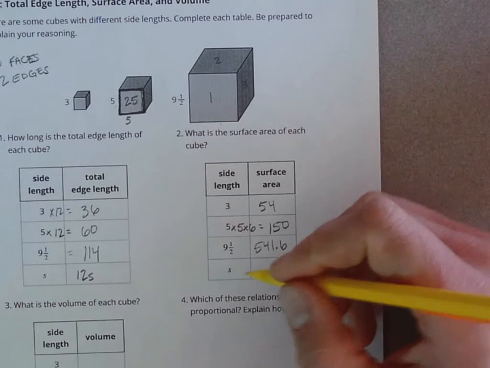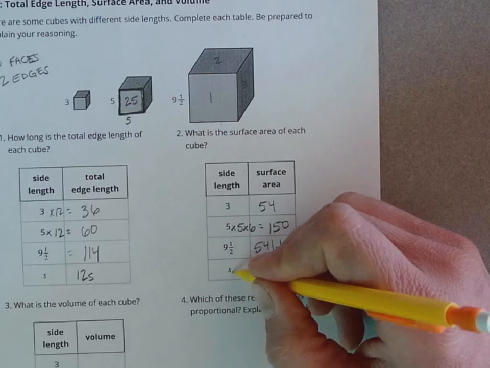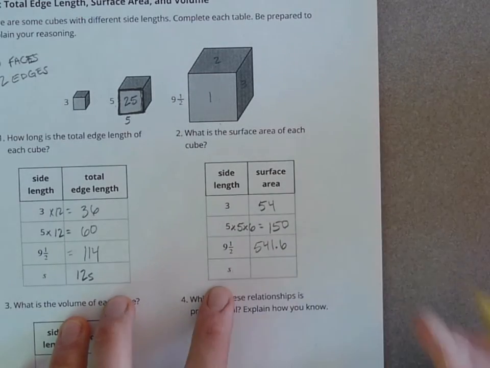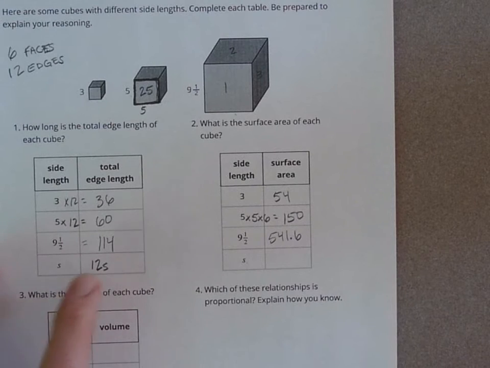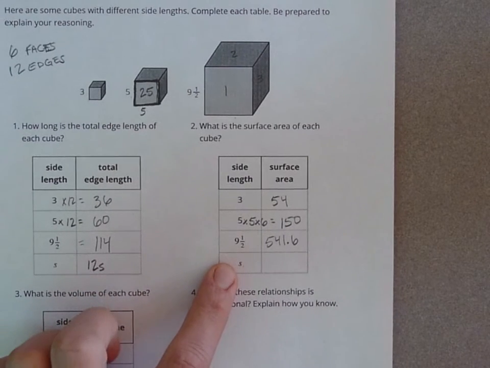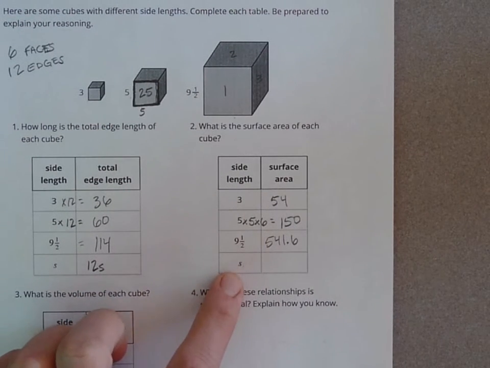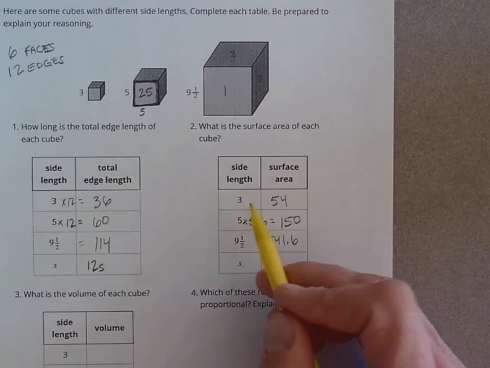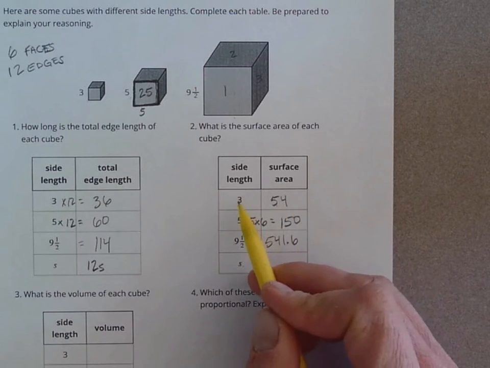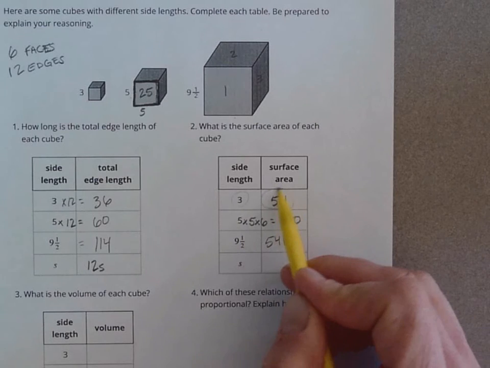All right, so now we need to know, if I'm given a side length, what do I have to do to that side length to find surface area? So just like this one over here, if I was given a side length here, all I had to do is multiply by 12, but what do I have to do to the side length here in order to find the surface area? What do I do, JJ? Multiply it by 44. Not quite. I mean, I don't think 3 times 44 is 54. So what am I doing to get from side length to surface area?